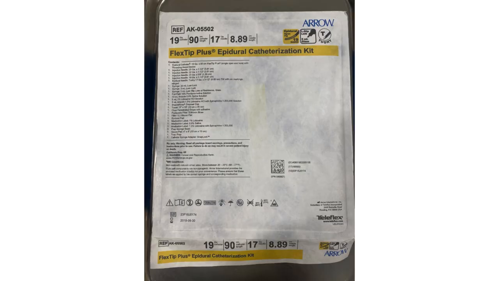Now that the insertion site has been marked, I'm going to open the epidural kit. Keep in mind that epidural kit contents and layout may vary slightly between institutions, so it is important to familiarize yourself with the specific setup at your facility. Before you open the kit, make a note of the lot number and make sure it has not expired. This kit has expired but is not going to be used on a real patient and is for demonstration purposes only.